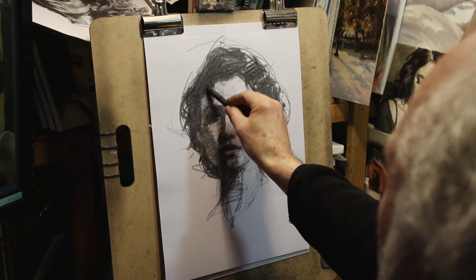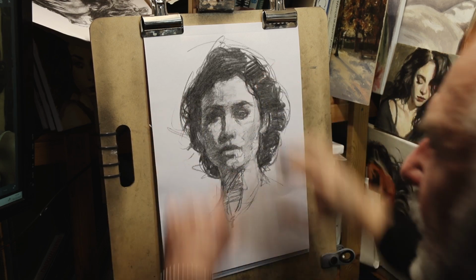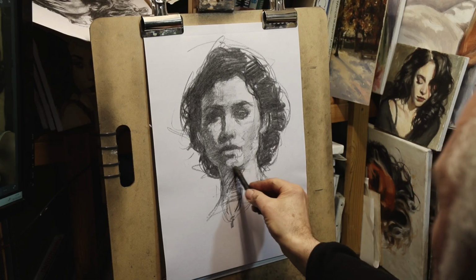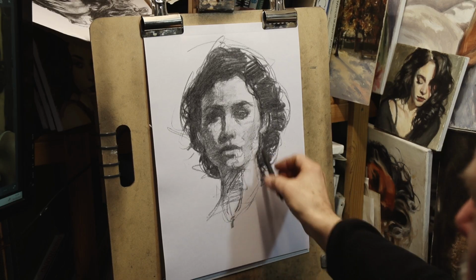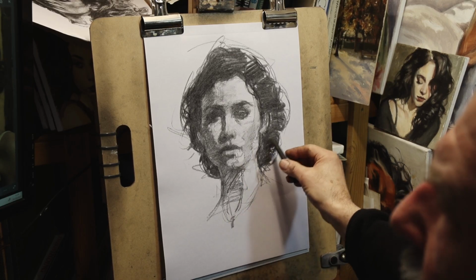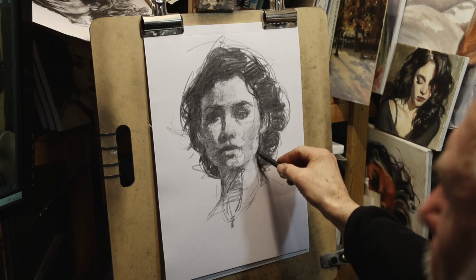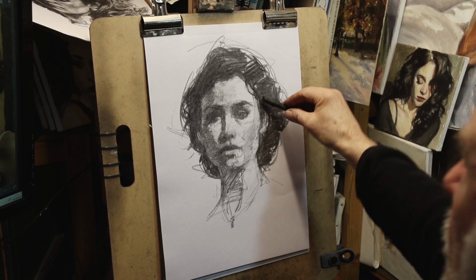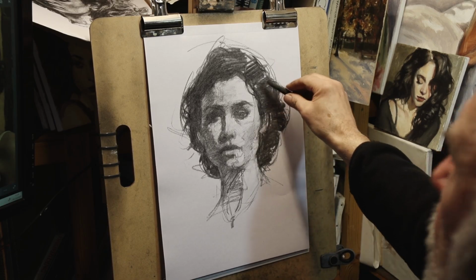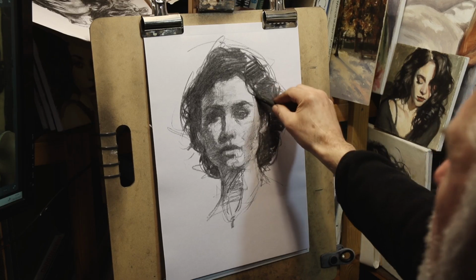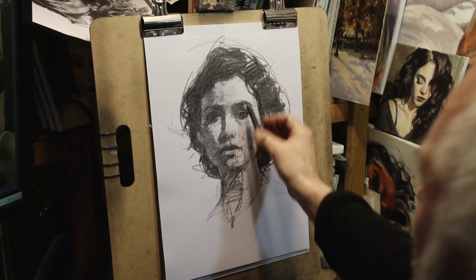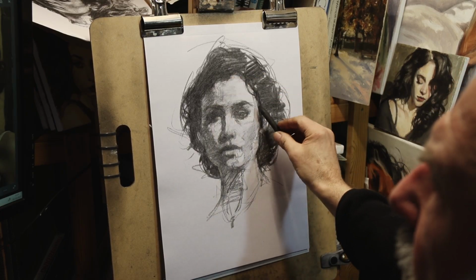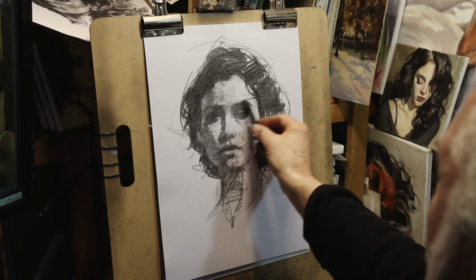I'm just looking at the overall shape of the face, trying to isolate it a little bit so I can tie down some of the indicators as to the accurate depth of the face, which is why I'm darkening all the edges, because there's another shape that I'm using as a guide.